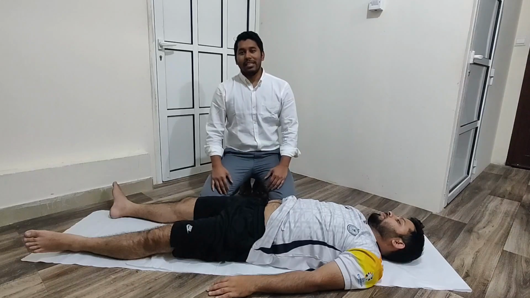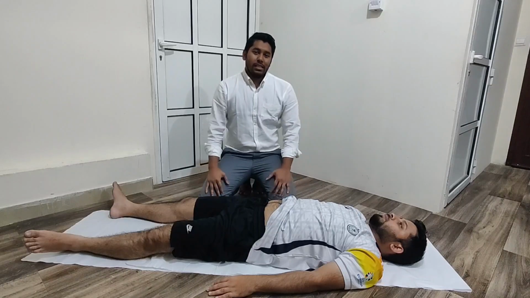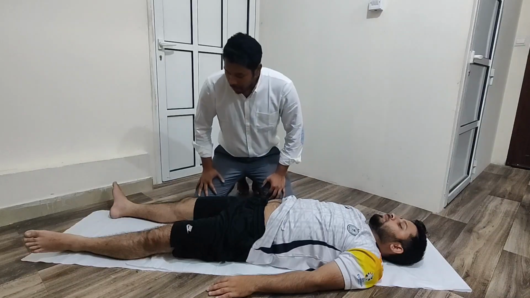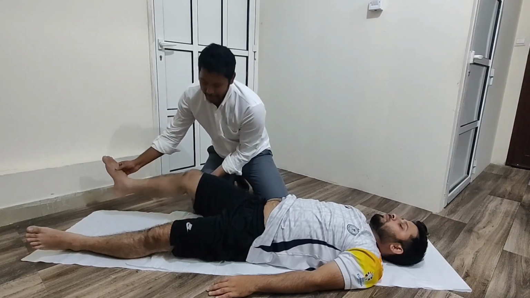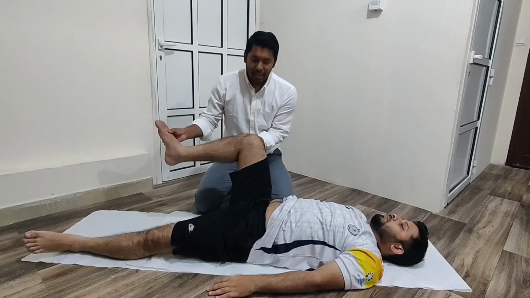Next, I want to do hip joint movement. This movement test is not a specific test, but it is very useful to identify hip pathology. So, what will you do? First, flex the hip up passively to see if there is any pain.